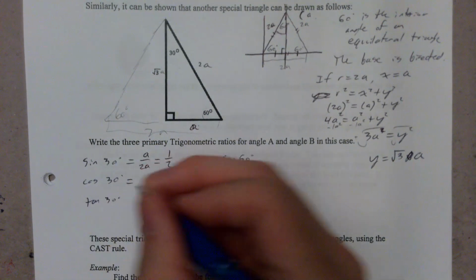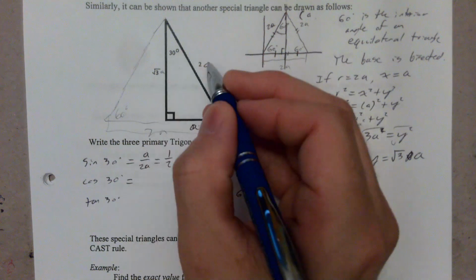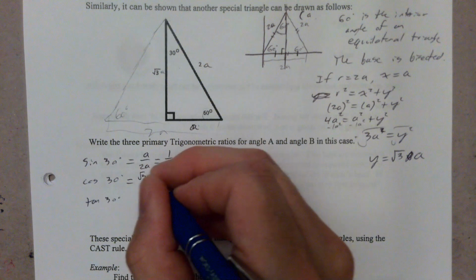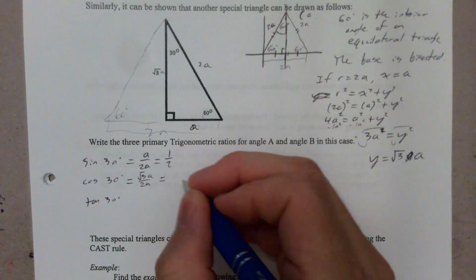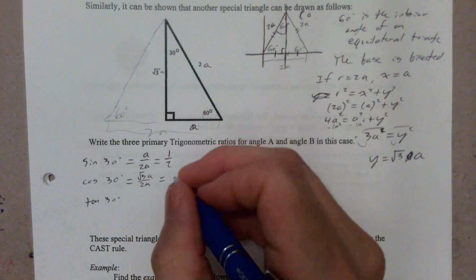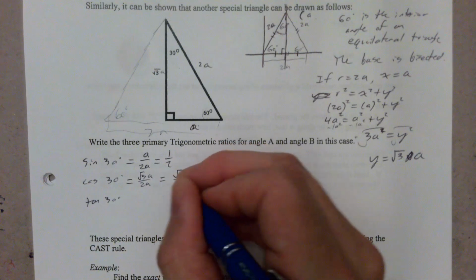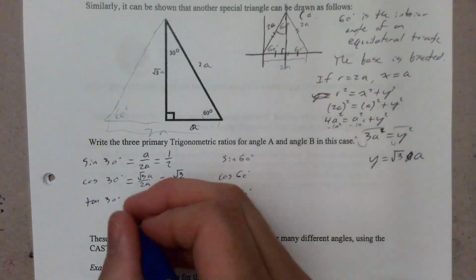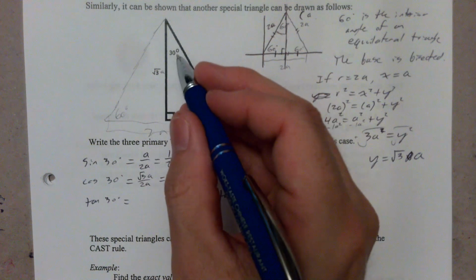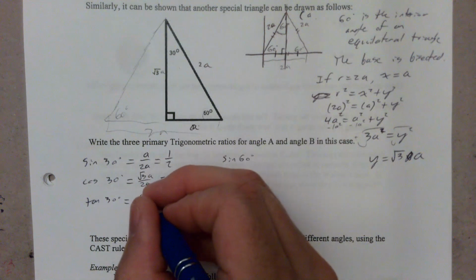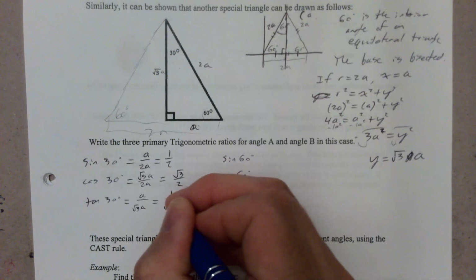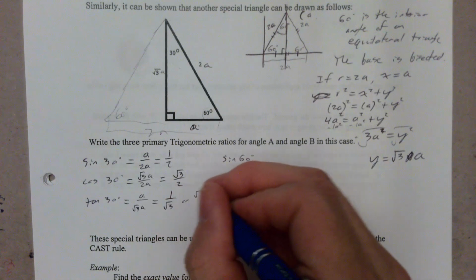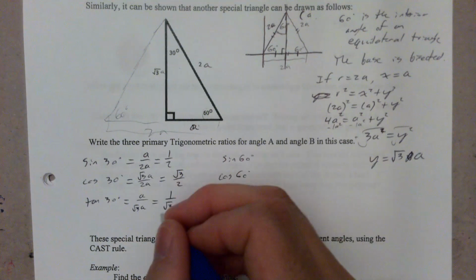The cosine of 30 degrees, the ratio of the adjacent to the hypotenuse, is going to be root 3a over 2a. And I don't want to round off root 3. I want to keep it exact. I haven't needed a calculator yet. That's always going to be the square root of 3 divided by 2. And the tangent of 30 degrees, the ratio of the opposite to the adjacent, is going to be a to root 3a. I'll usually leave it as 1 over root 3, but you could rationalize it to root 3 over 3. I like this one better.